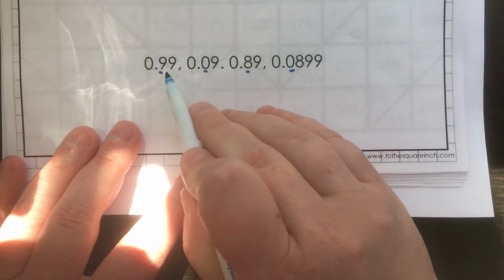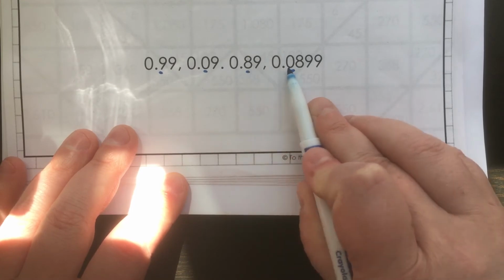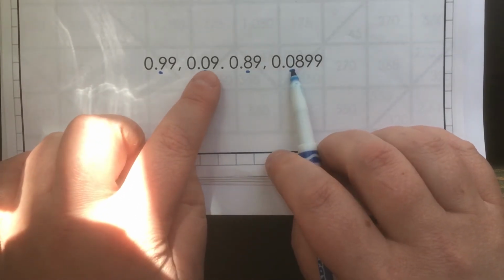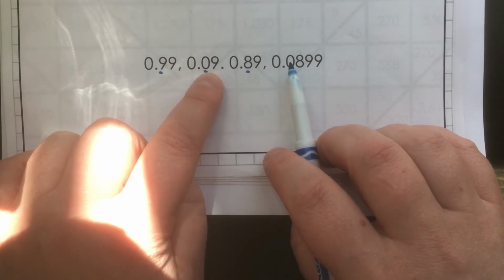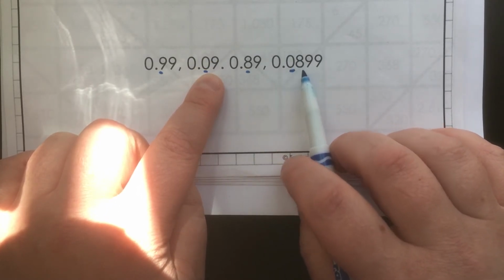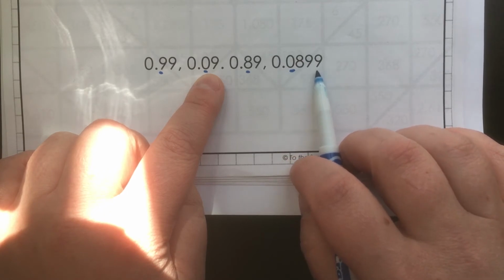So which one's the least? 9, 0, 8, or 0? The zeros are smallest, right? So let's look at the zeros. We have these two numbers. We have 9 hundredths and 899. Whoa, tenths, hundredths, thousandths, ten-thousandths. That's a big decimal, okay?